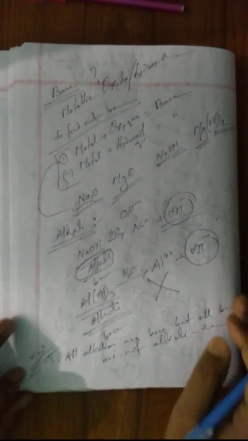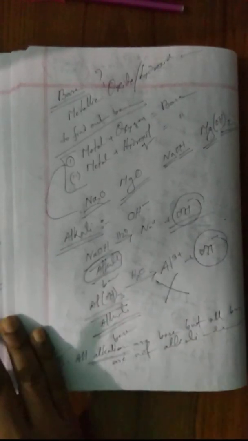All alkalis are base, but all bases are not alkali, because to be an alkali, the base must have the ability to produce OH ion in aqueous solution. If not, then it is only base.